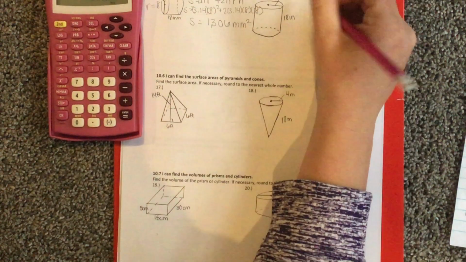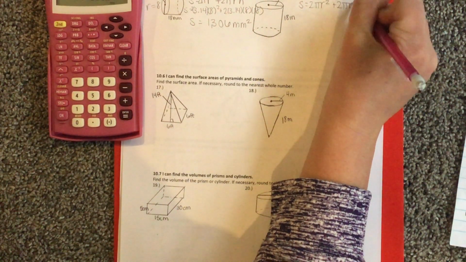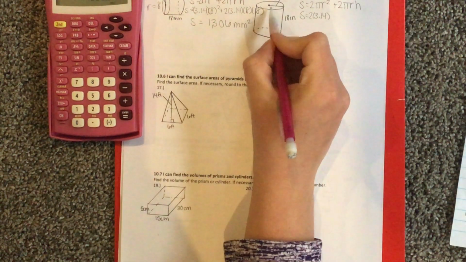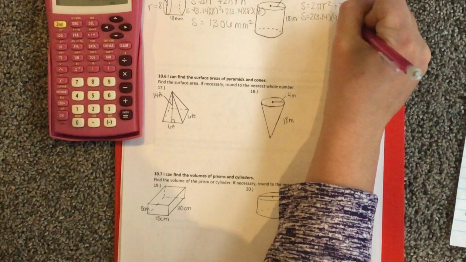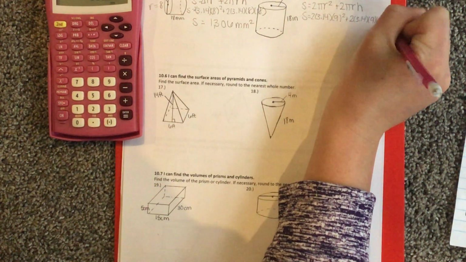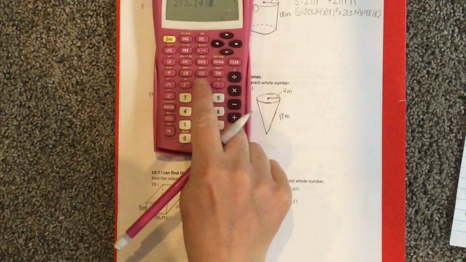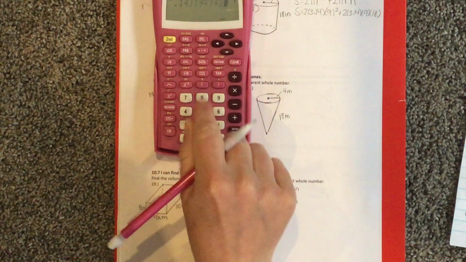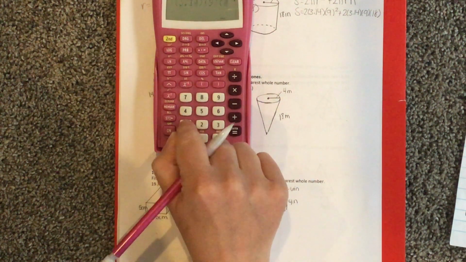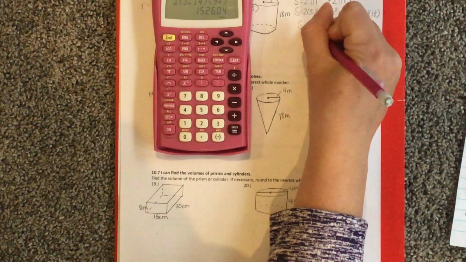Okay, same thing. Let's use the right formula this time. 2 pi r squared plus 2 pi r h. 2 pi. This time they give us a radius. I'm plugging in the information. 2 times 3.14 times 9 squared plus 2 times 3.14 times 9 times 18, and round to the nearest whole number.